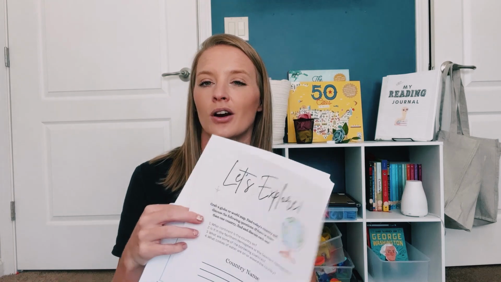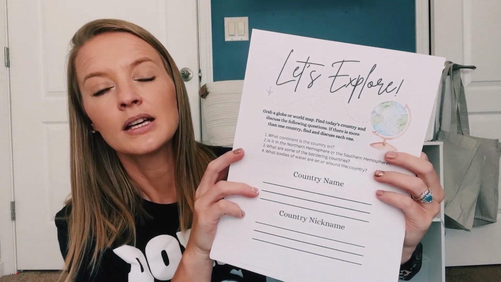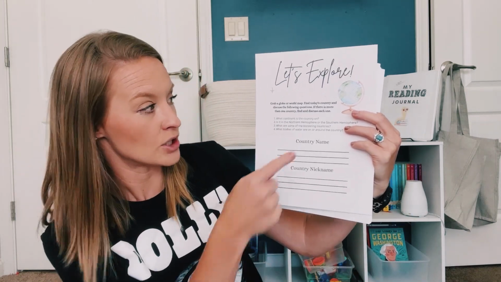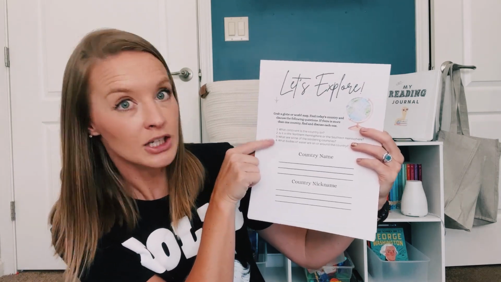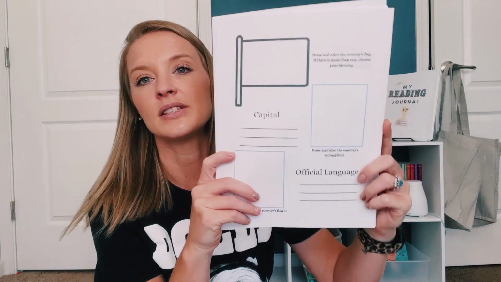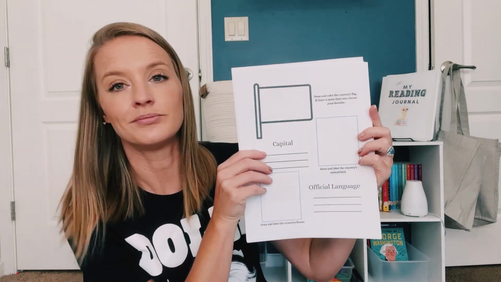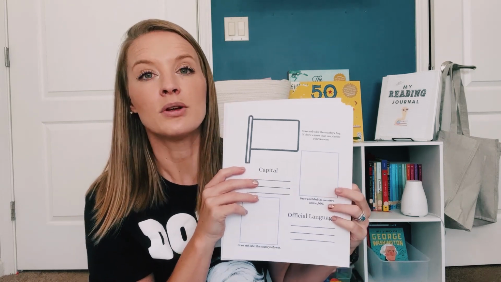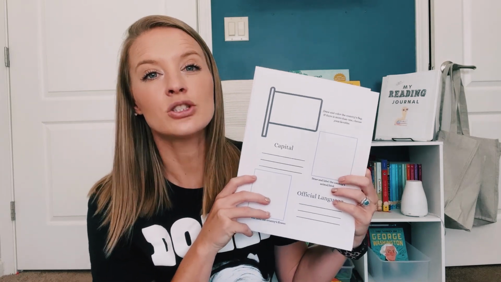And then we start our study. Again, it works out similarly. The idea is that you open the book to today's map and have it just on the floor, and then you work through all of the different sections. I am not going to go through all of the sections with you, but you're just answering different questions. I have a little bit of discussion questions up here, your country name, country nickname, and then we have some color it in, fill it in, draw, write, that kind of thing. I still left it open-ended so that you could use it for a variety of ages.